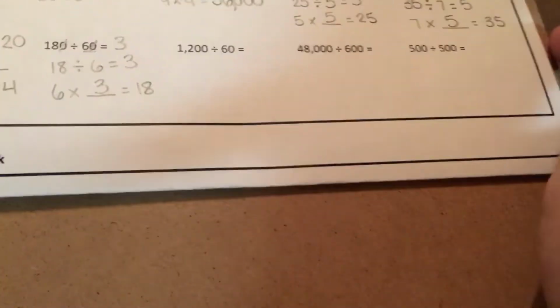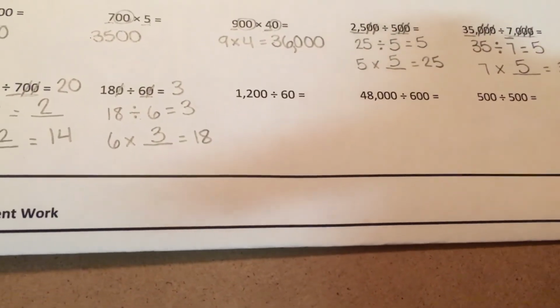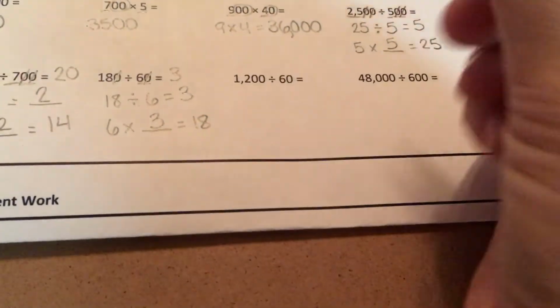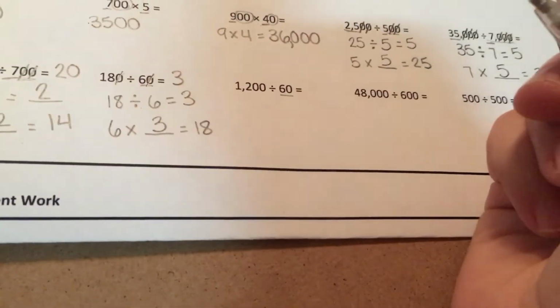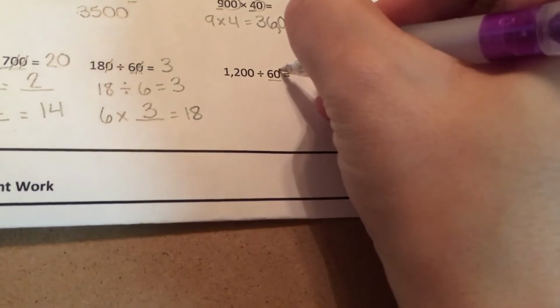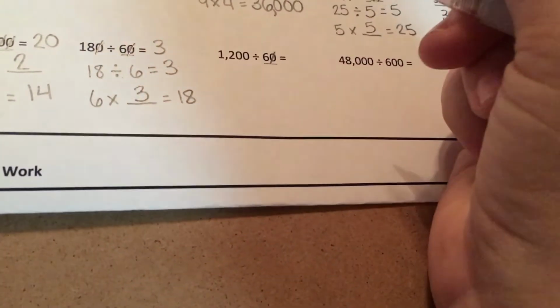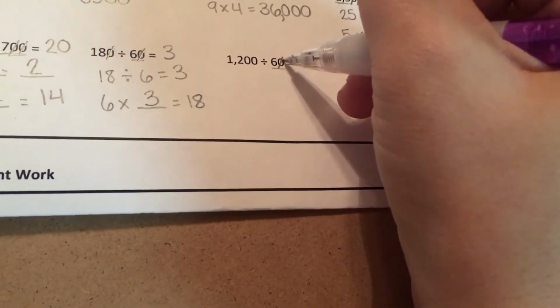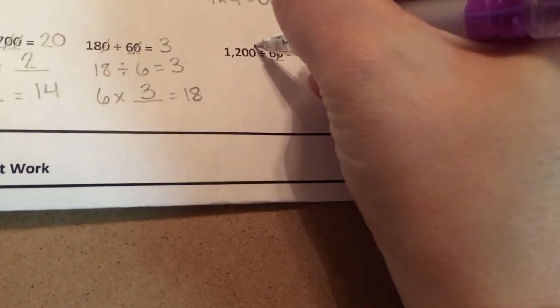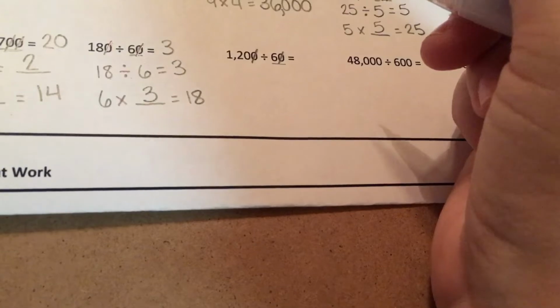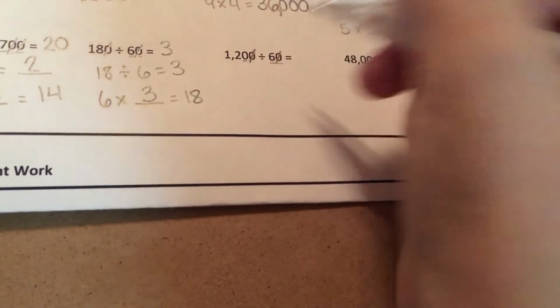Alright, let's look at this one. I want you to do this one now by yourself. So you should have noticed that you are dividing by 60. So when you divide, your number gets smaller, so we're going to take off some zeros. If I take 1 off here, I'm going to take 1 off here, but I still have an extra 0. So I'm going to pull out these numbers.